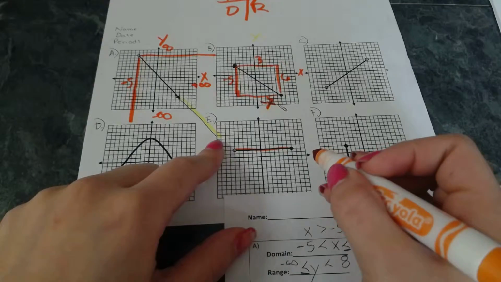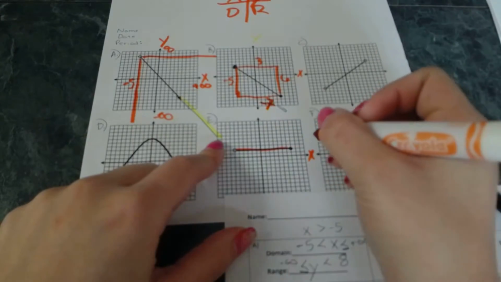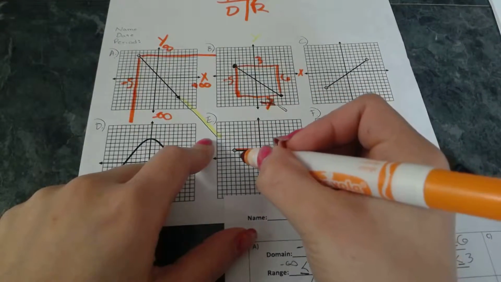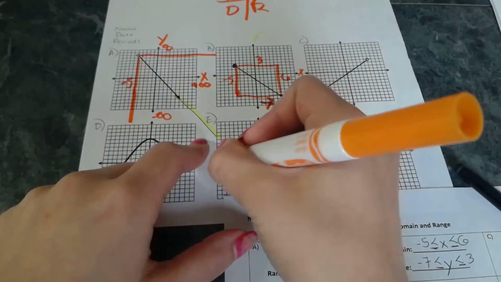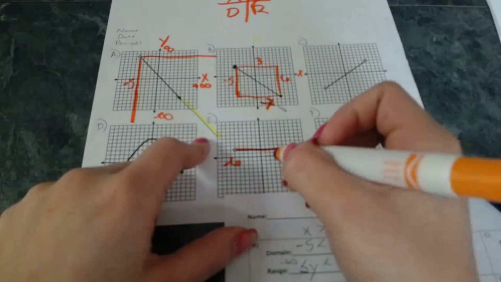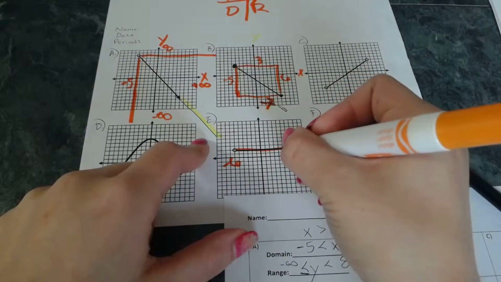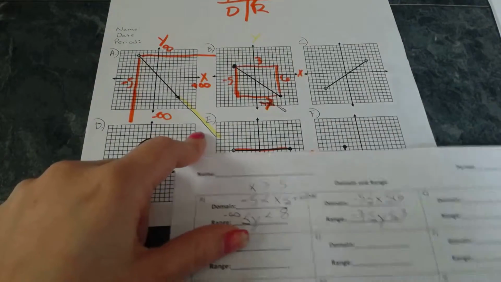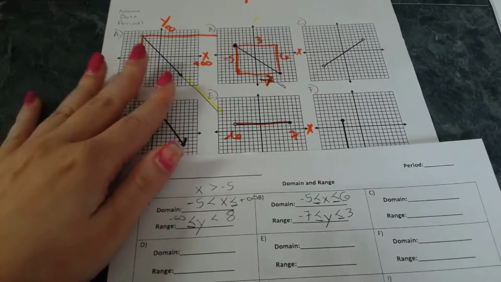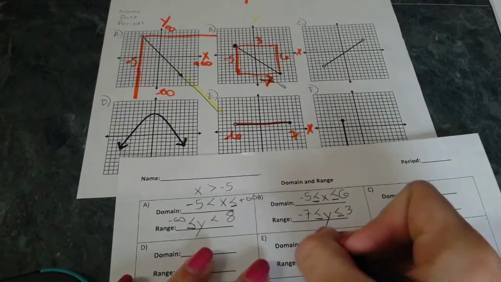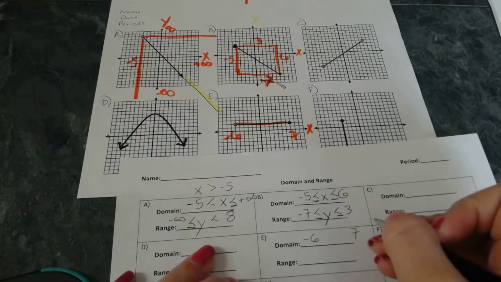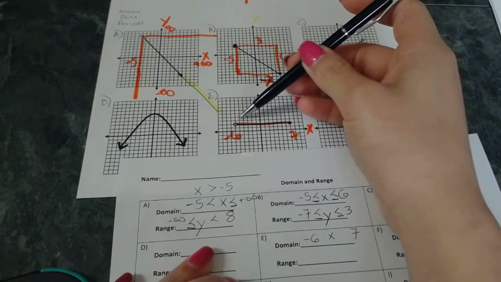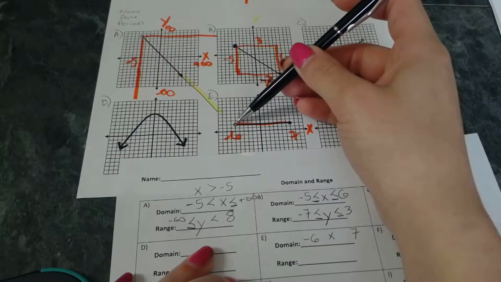To find domain, I'm looking at the x-axis. My box starts at negative 6, and it ends at positive 7. So my domain for E is going to go from negative 6 to 7. I'm looking at domain, which means I'm looking at the x value, so I'm going to put an x in the middle. I have an open circle when x is negative 6. That means I'm not using the negative 6.